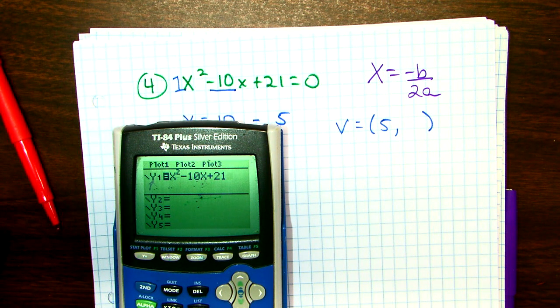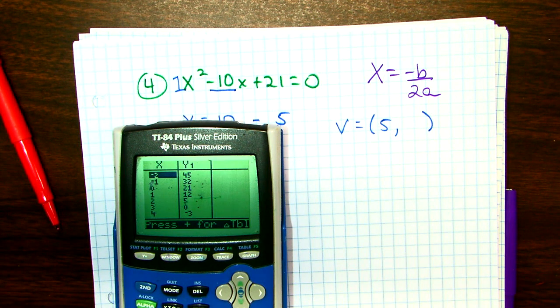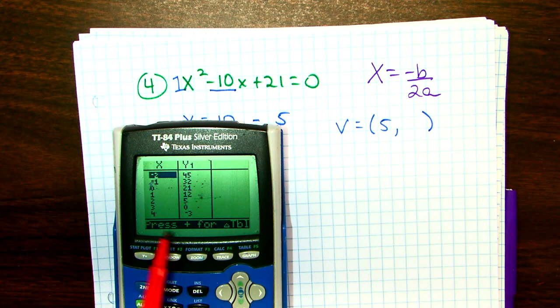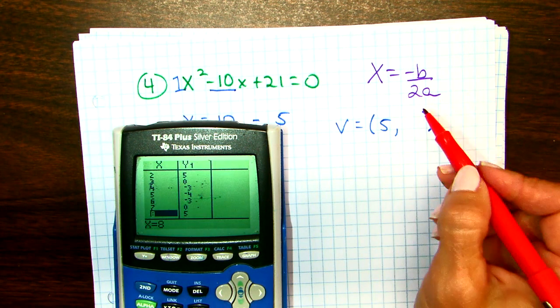Vargas, you need to type this in your calculator. You're awesome. Okay, so table. What am I looking for in my table right now? 5. Do I sometimes have to use my arrow buttons? Yes, no big deal. 5, negative 3.